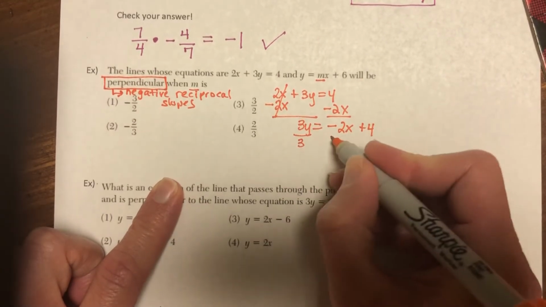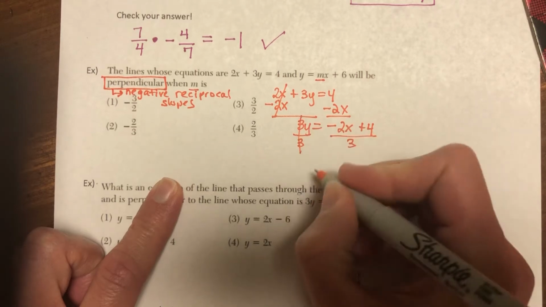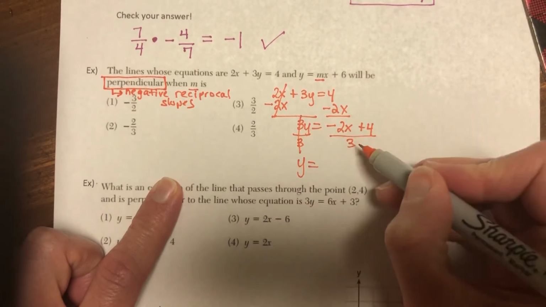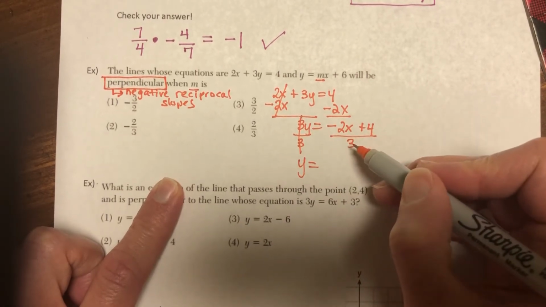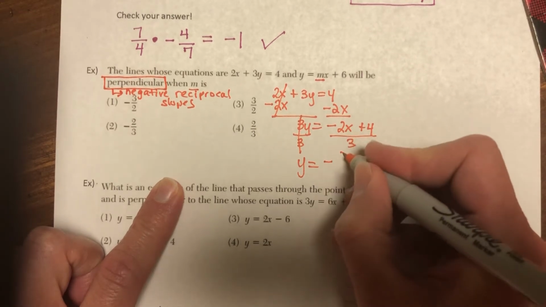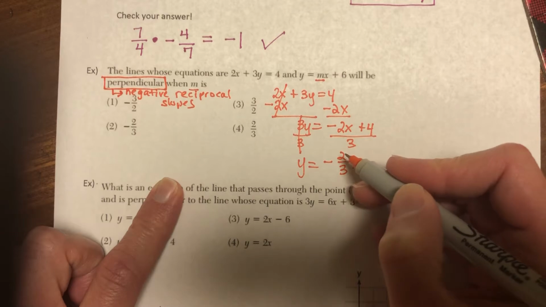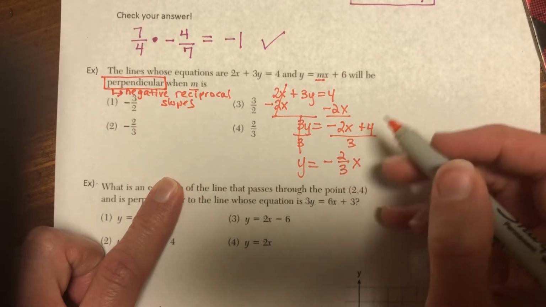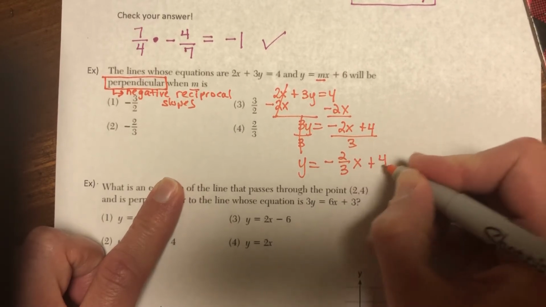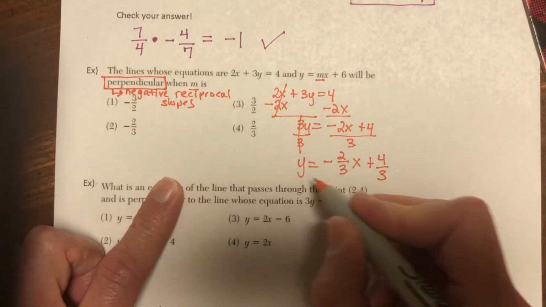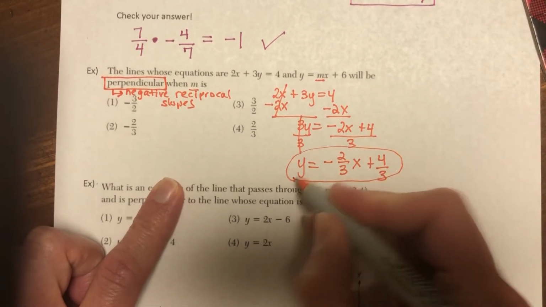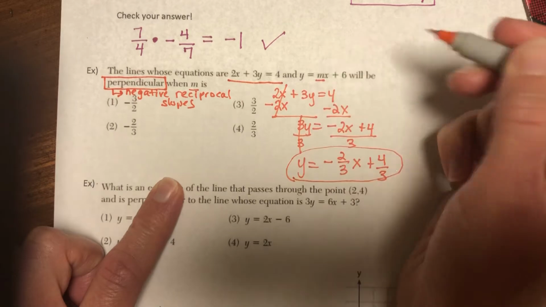And then let's undo that multiplication by using division. Now here, negative 2 divided by 3, we get a decimal, so make sure you bring that back to fraction form. We end up with negative 2/3 x, and then same thing here, we would get a decimal, so we want to bring that back to a fraction, and we end up with 4/3. So this is the equation of the original line. That's this one right here.